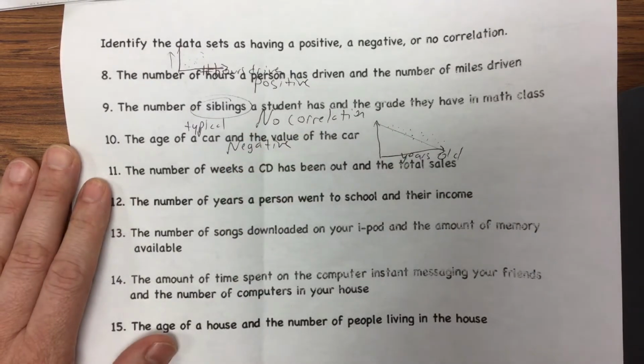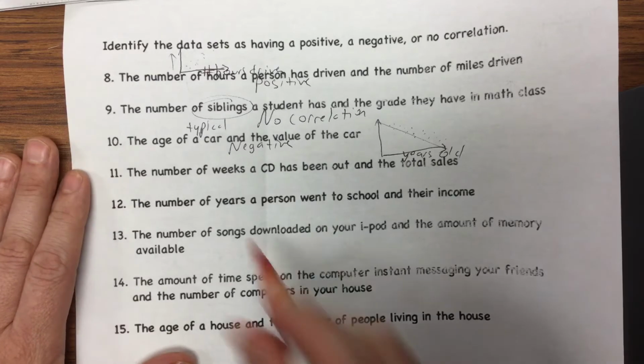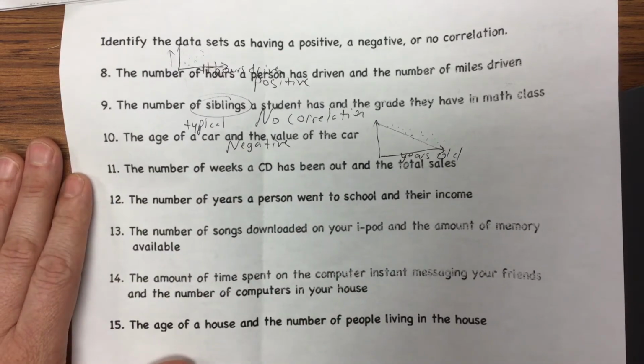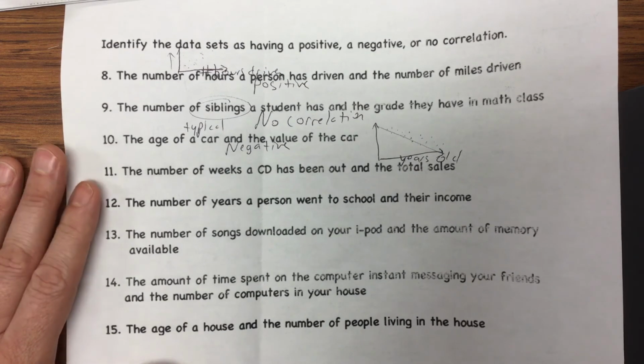Okay? You're going to do the next 11 through 15 on your own. Okay? I'll be walking around in class, and I'll be here for tutoring also. Okay, good luck.